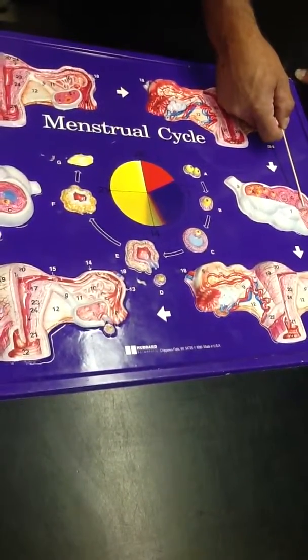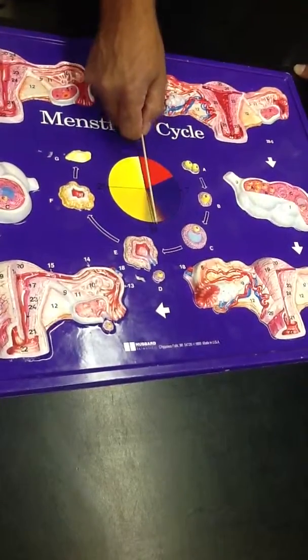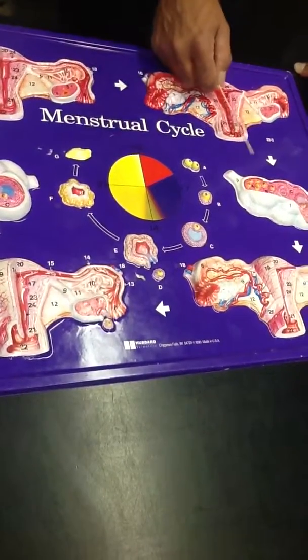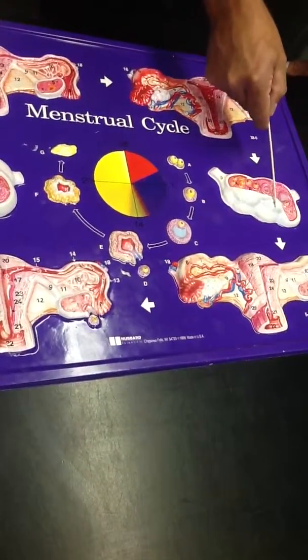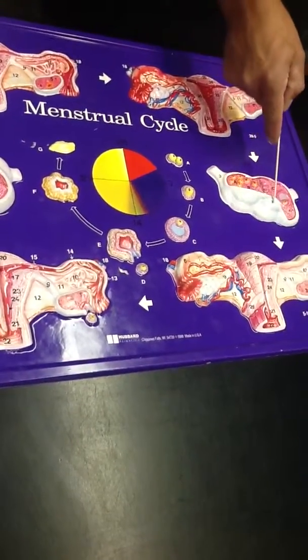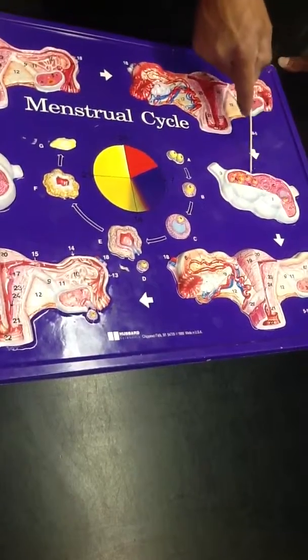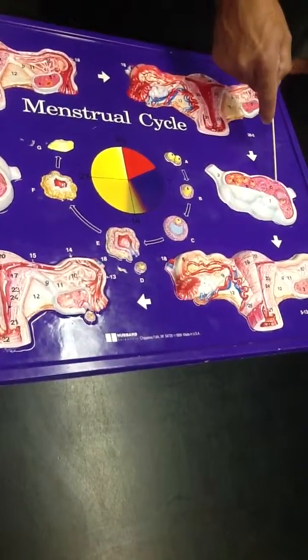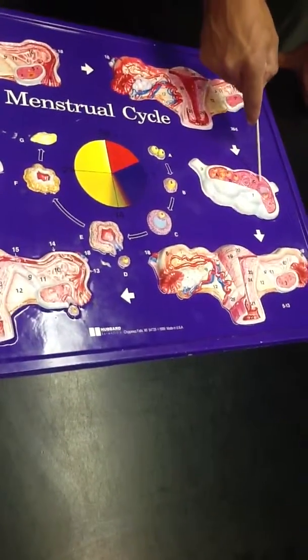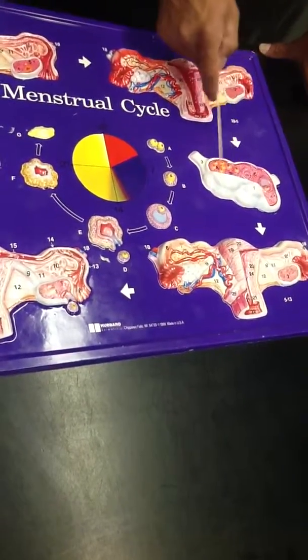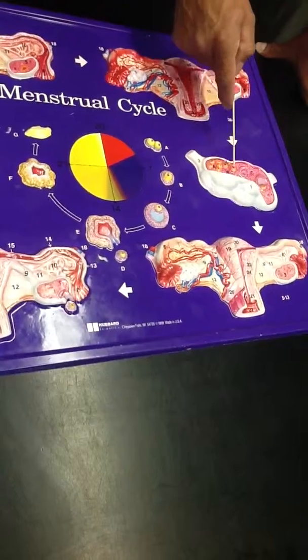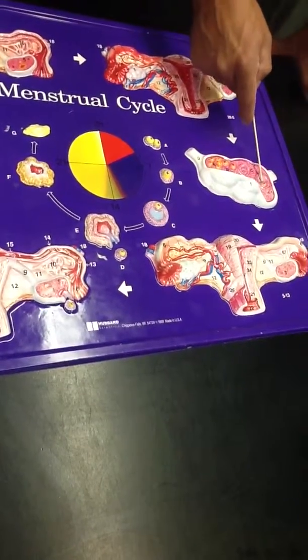So this is ready for ovulation, which should take place around day 14. Now, in addition, you have the outer layer here, which is called the germinal epithelium. Underneath the germinal epithelium is the tunica albuginea, and then you have the cortex, cortical stroma, and medullary stroma. All the other structures shown here are primordial follicles, primary, secondary, and tertiary.